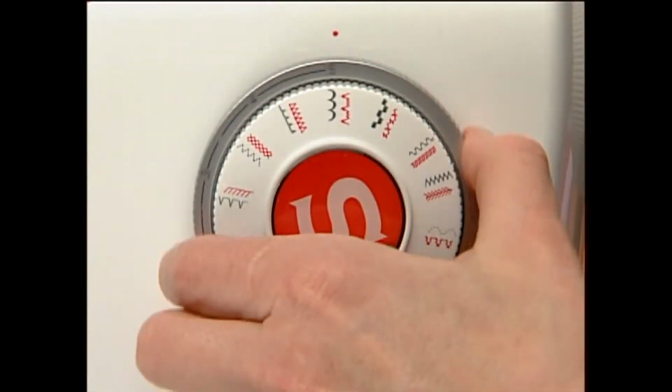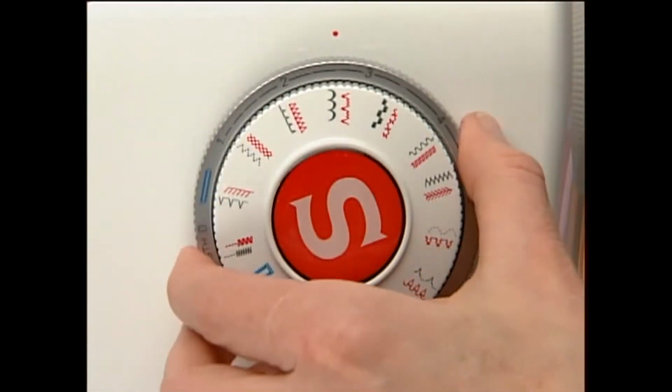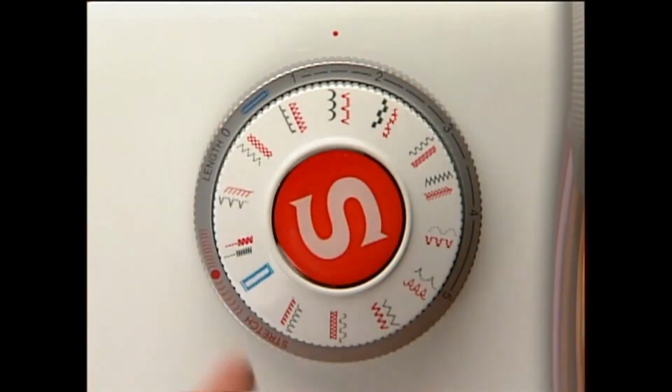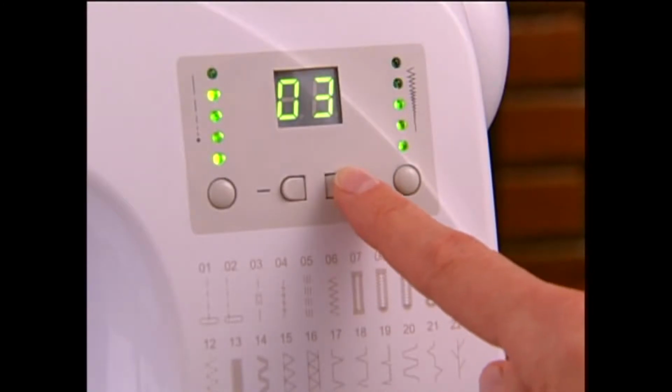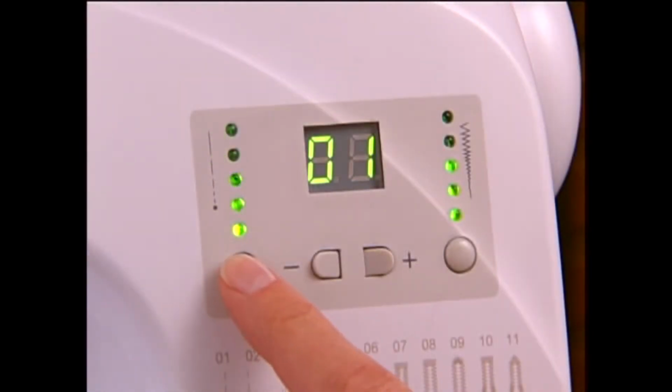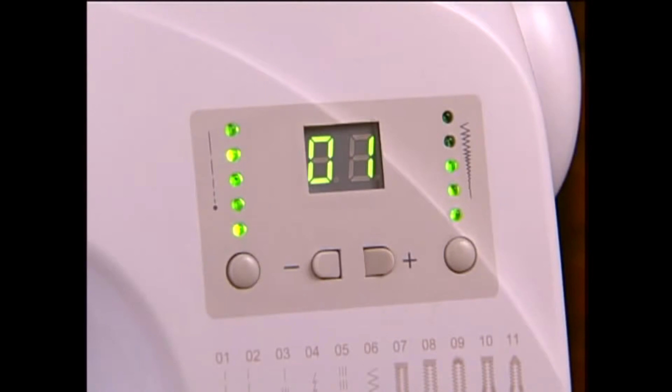On mechanical machines, stitch length is adjusted by moving a dial. On electronic or computerized machines, though the optimal setting is set upon selection of the stitch, further adjustment of the stitch length is done with either a lever or with push buttons, depending on machine model.